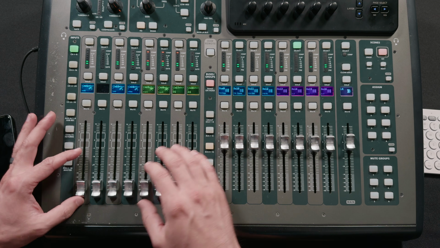Now select effects 2, do the same thing with your hall reverb. This one likely needs to be about 5 to 10 dB lower than the plate. This one can really kill vocal clarity if you use too much.